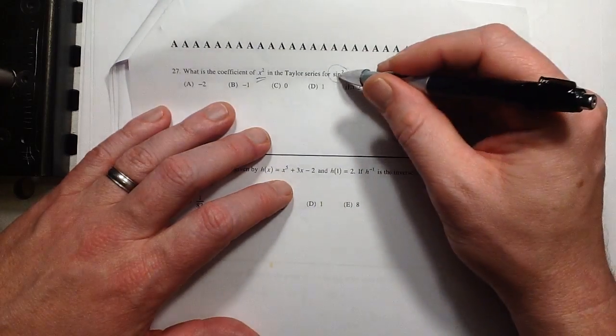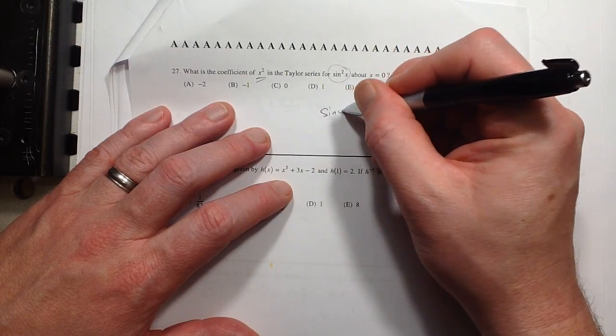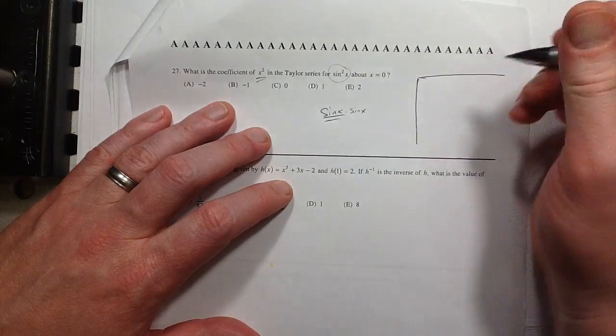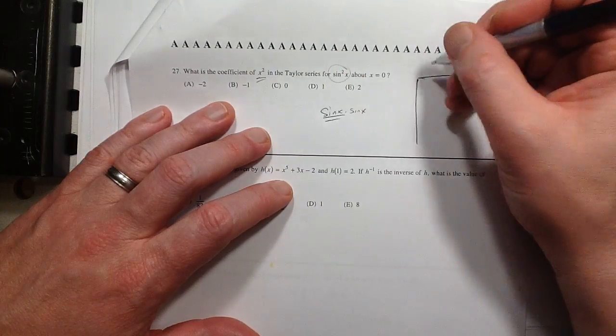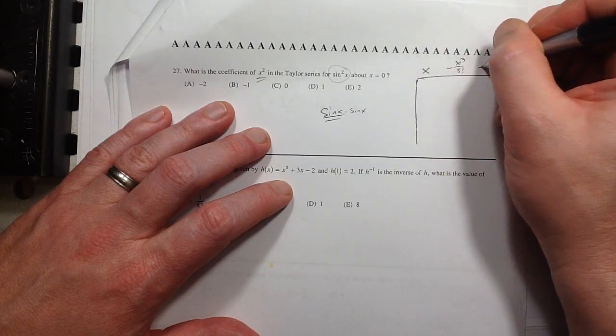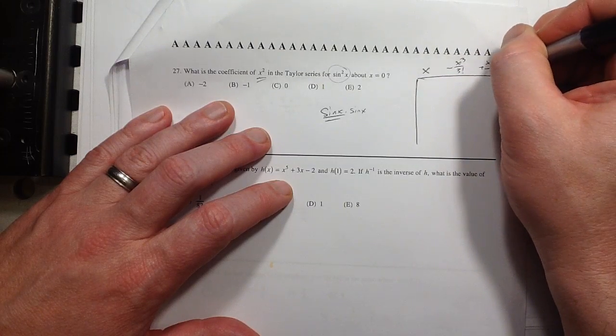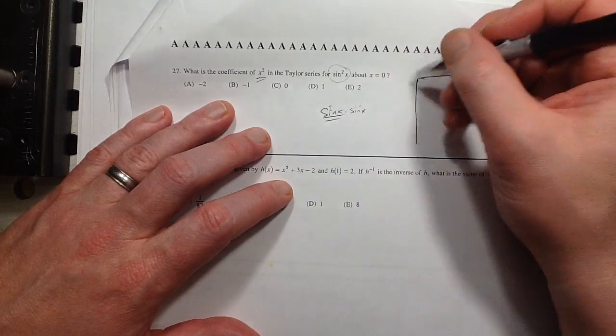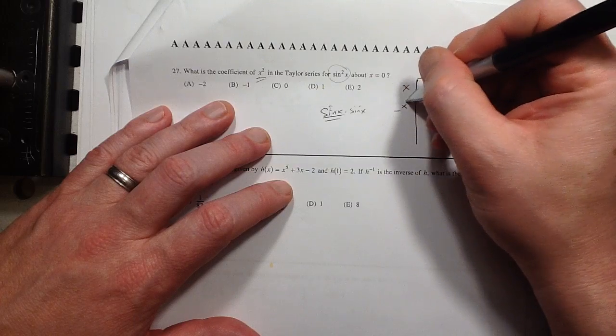I know what the series sine squared x means: sine x times sine x. And I know what the series for sine x is. It's odd, right? So it's x minus x cubed over 3 factorial and so on. So I just need to multiply that series by itself.